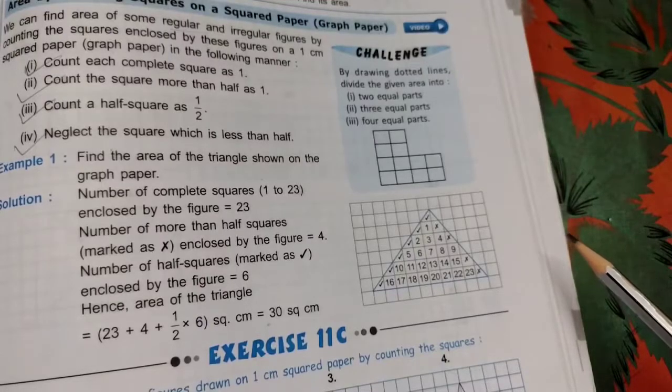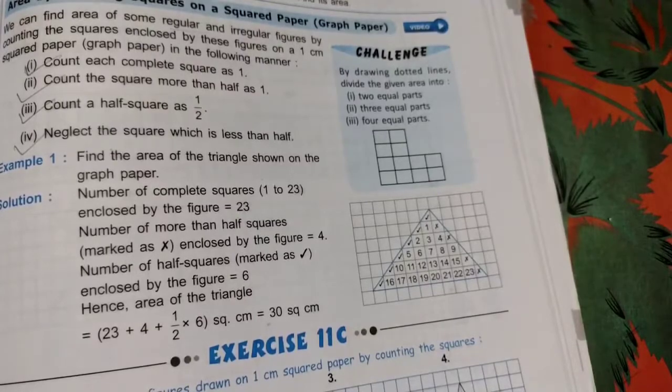Try to practice. I will suggest you to practice such kind of calculation in that graph paper. Try to have it and draw any regular or irregular figure. Try to begin with some regular figures, and slowly and steadily you can find out the area of irregular figures as well. So for that, always keep these 4 points in mind while you are counting or trying to find out the area in this graph paper.